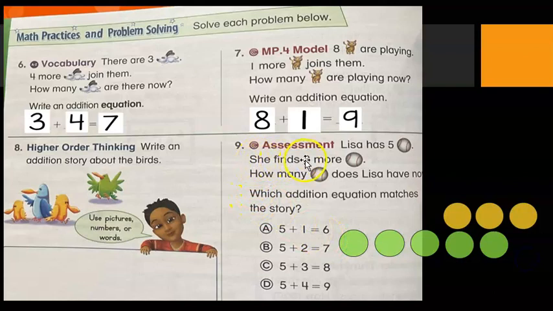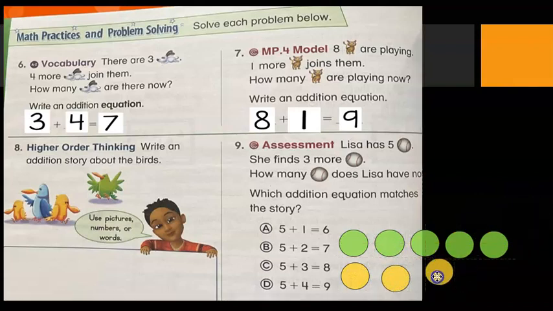She finds 3 more baseballs. How many more does she find? Now let me just put these yellow ones at the bottom. 1, 2, 3. Because our number there says 3. Then we just add it up, okay? Now look, the green circles represent 5. 1, 2, 3, 4, 5.